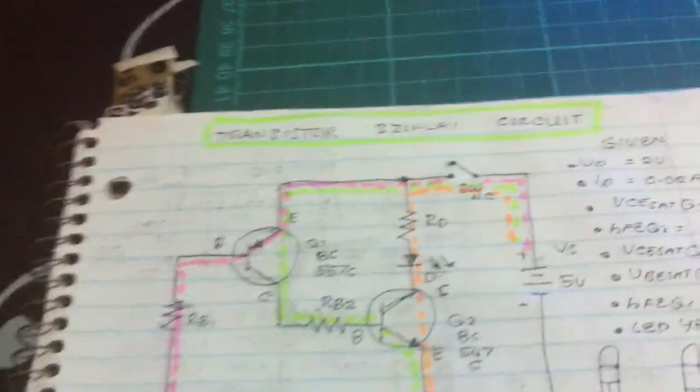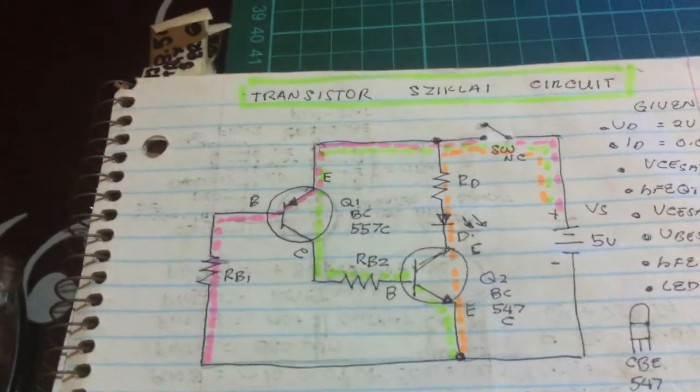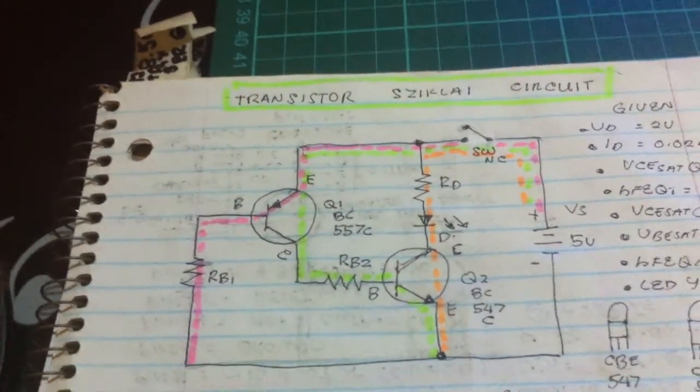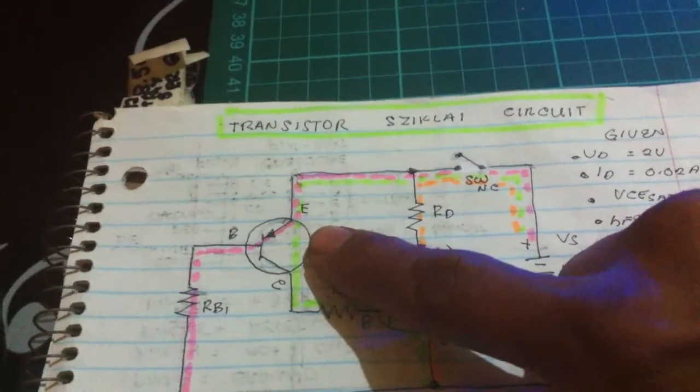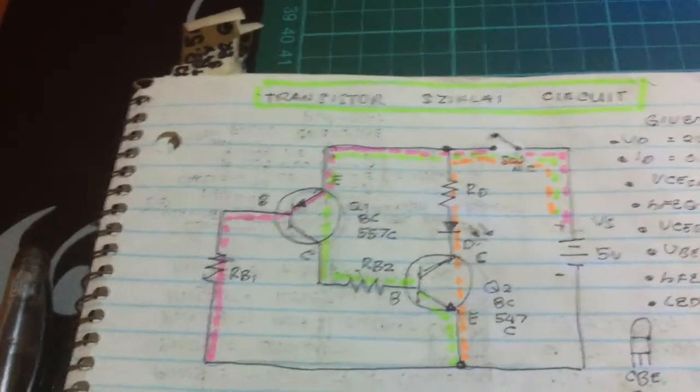This is the transistor cyclic circuit, and this is our previous circuit. This is a cyclic configuration. The collector of the PNP is connected to the base of the NPN. That is cyclic.